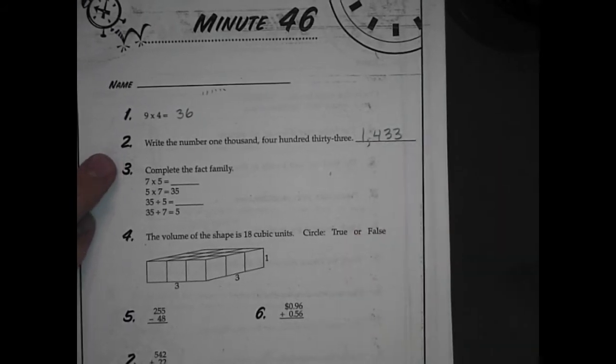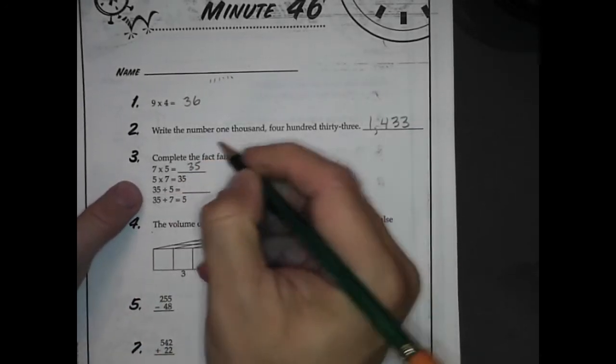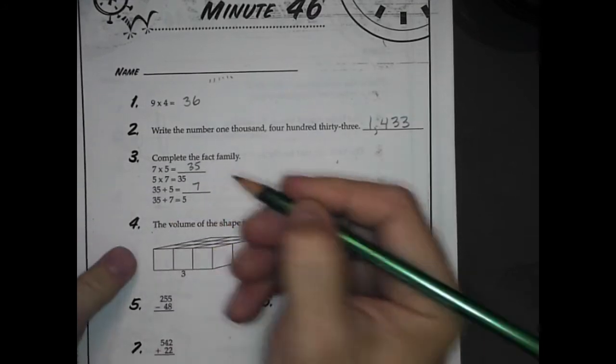Write the number 1,433. Complete this fact family. 7 times 5 is 35. 35 divided by 5 is 7.